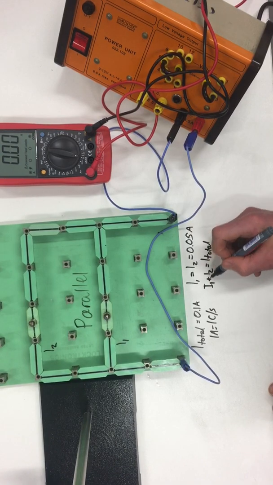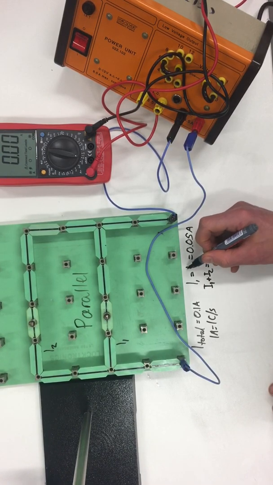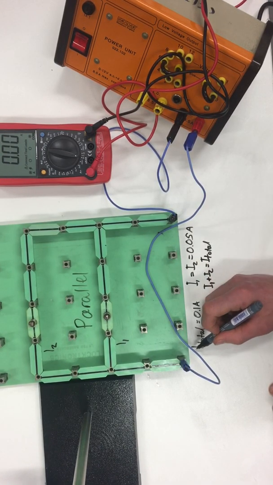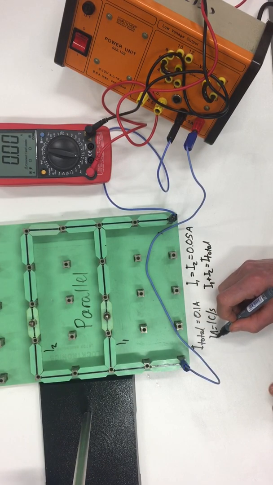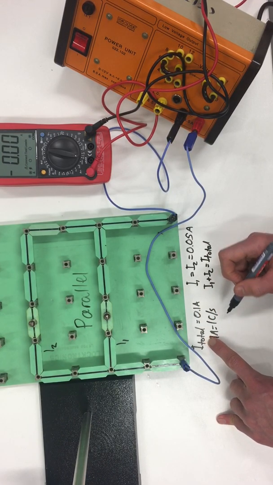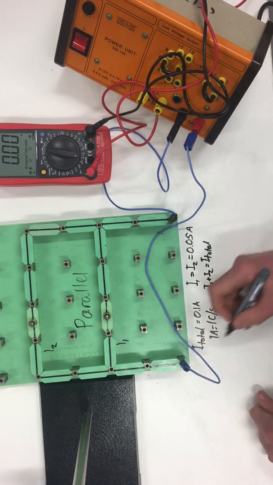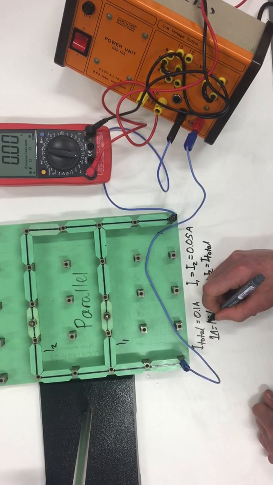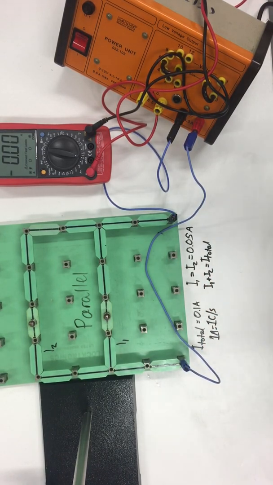Let's make it clear that these are I's and not 1's. Oh, that is a 1. That's why we need to not be confused. Let's make that a 1 amp like that. There we go.